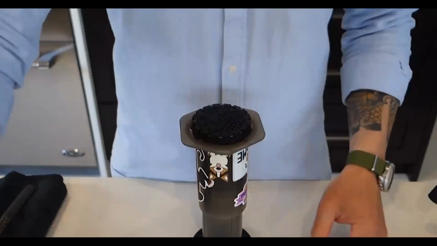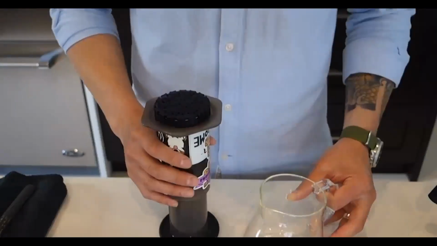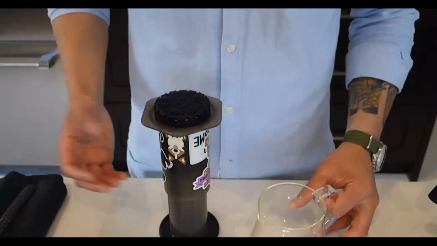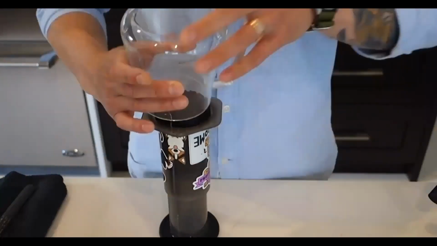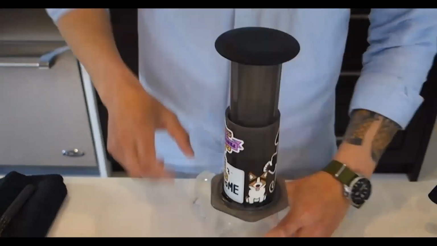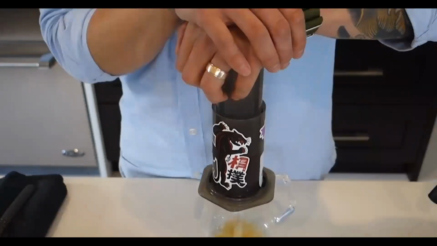Now, I'm going to grab my carafe or whatever I'm going to press into, and here comes the part which indicates the inverted method. Placing this on top, I'm going to now flip. Make sure to hold firm. At 1 minute and 5 seconds, on the smidge behind, we're going to gently press.